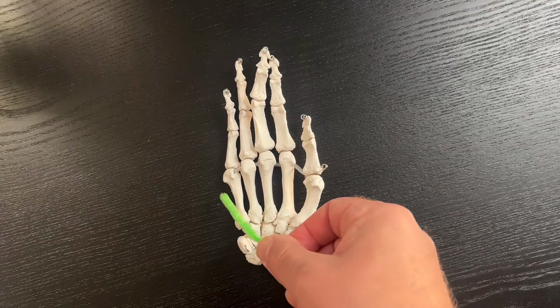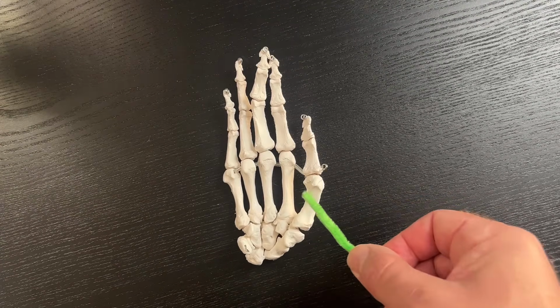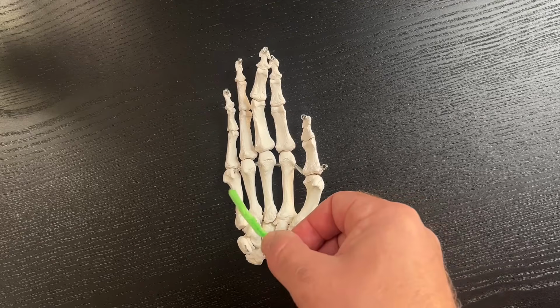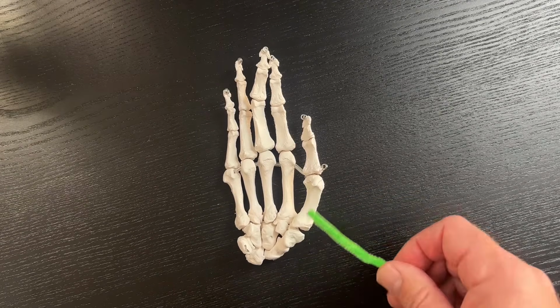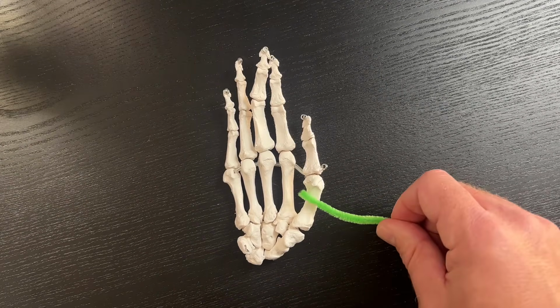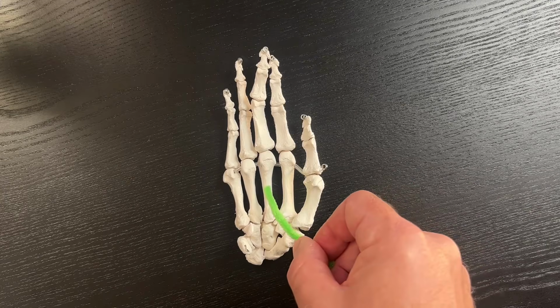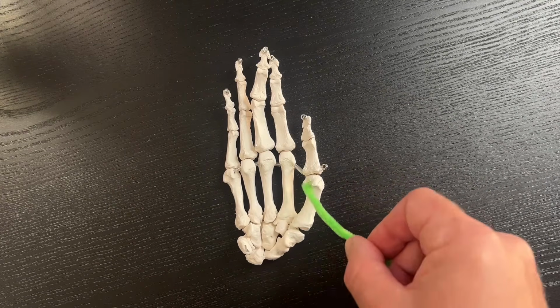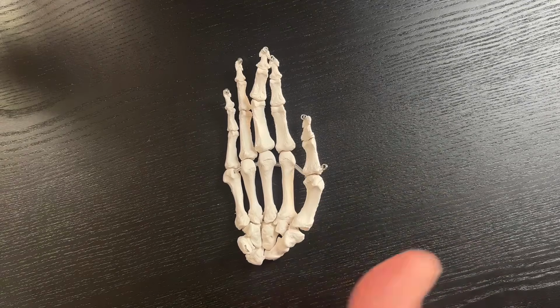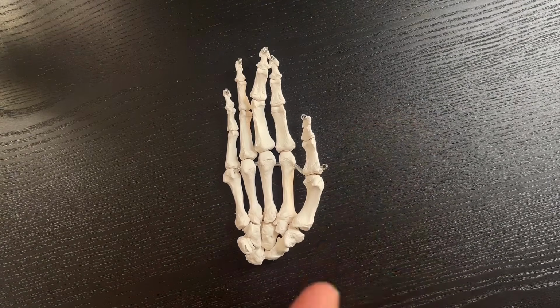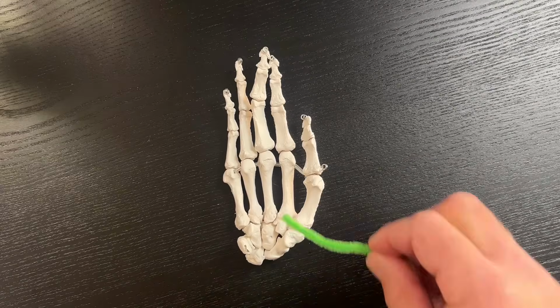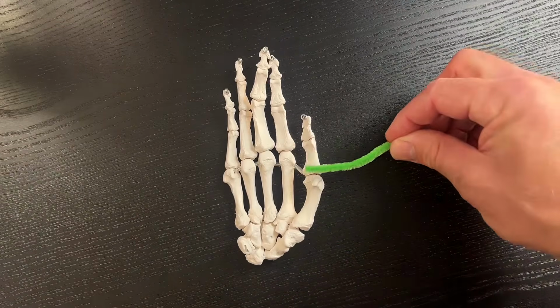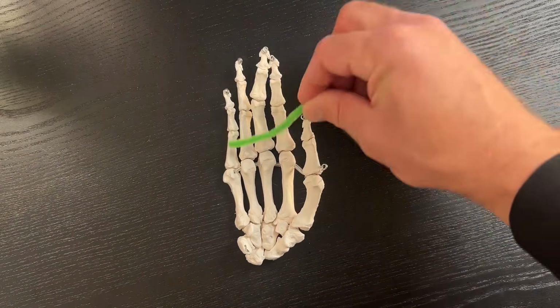Now to our metacarpals. 1, 2, 3, 4, and 5 metacarpals. Now we add the number. Number 1 metacarpal, number 2, number 3, number 4, number 5. These are all my metacarpals. I just remember the big guys, the thumb and the big toe, are number 1. So metacarpals. To my digits or phalanges.